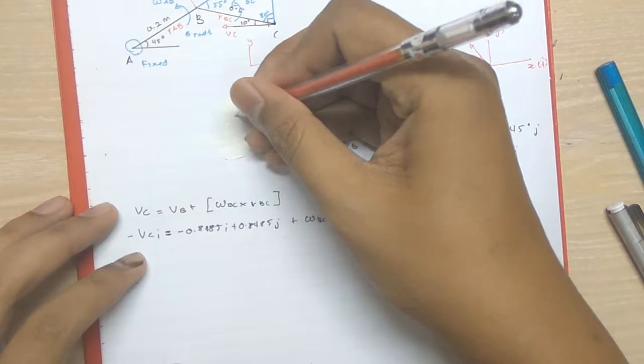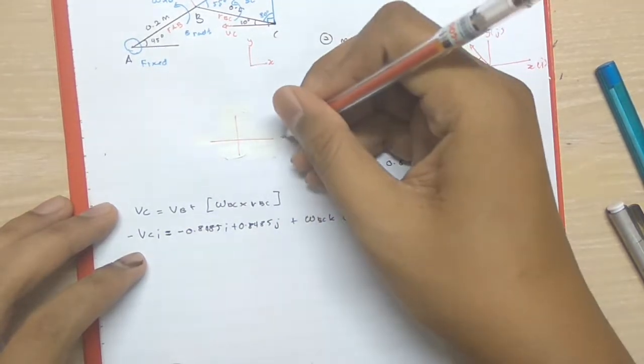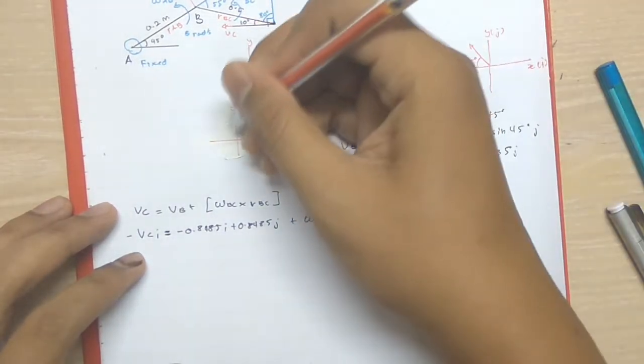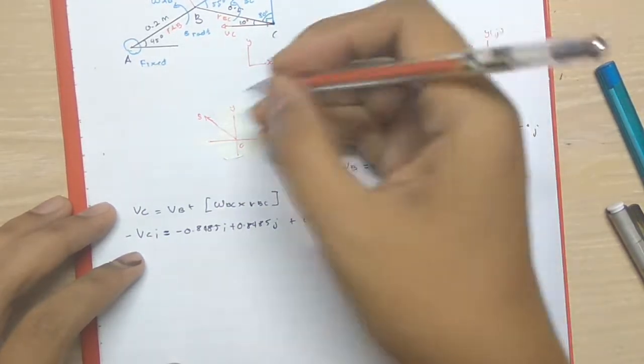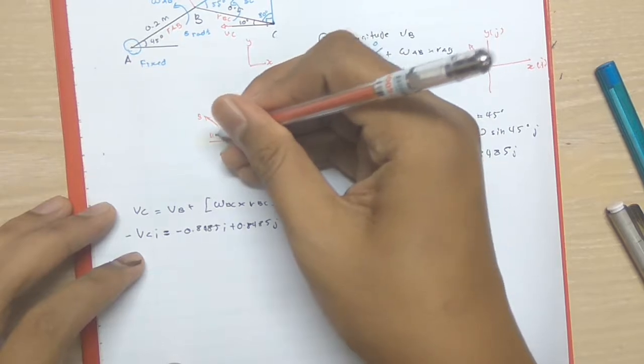So we use this xy, the BC, so C here, B here, so the 10 is here.